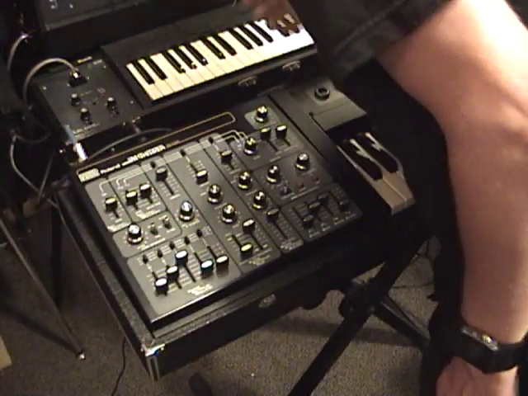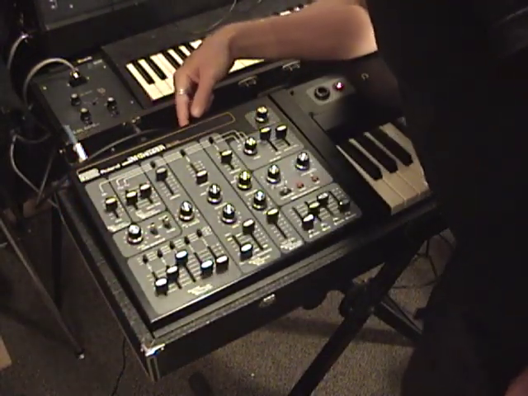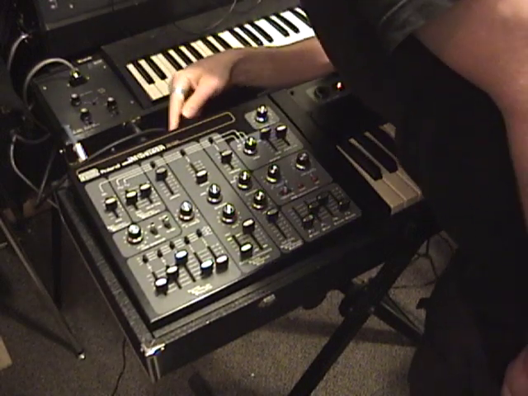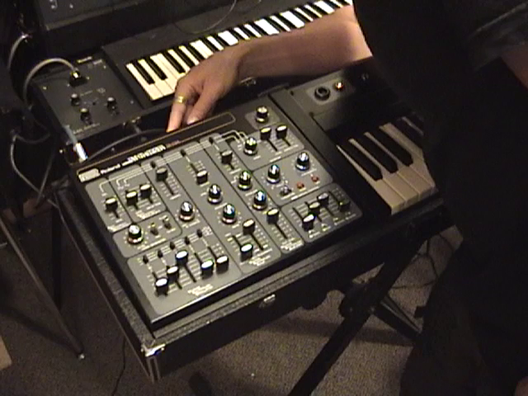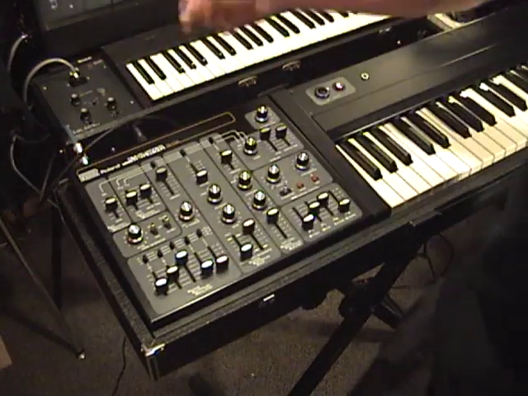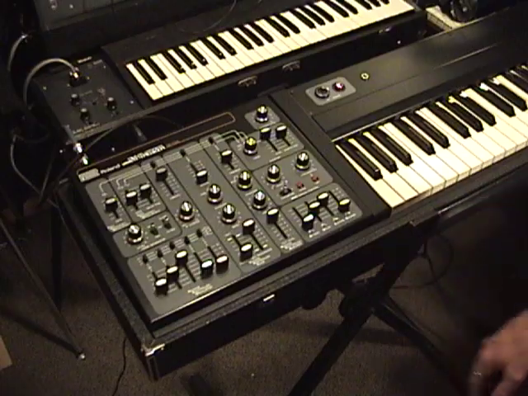And of course, from the back you have control over the oscillator's pitch through input. You have control over the filter cutoff point through input. You have different output settings. You have phones, and you have tuning. So that is the SH-3A.